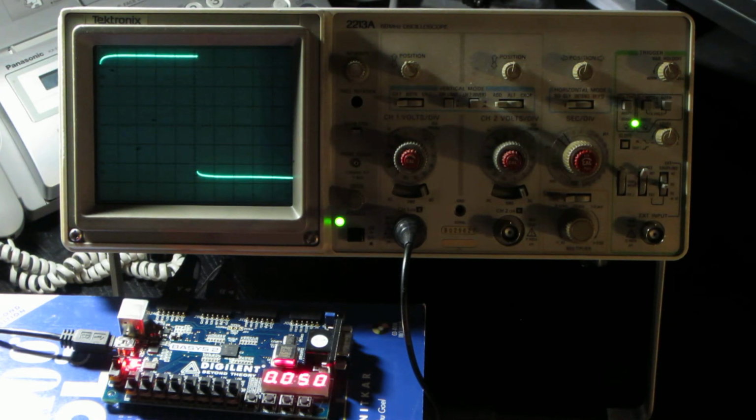I'll come back and just demonstrate that the frequency that I'm showing on the 7-segment display is pretty accurate when I compare it on my frequency counter.